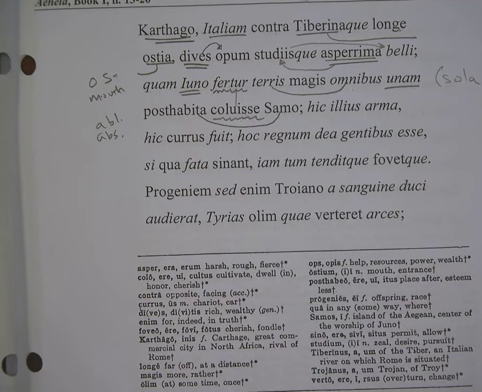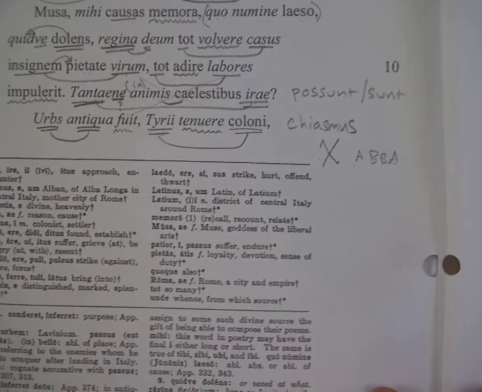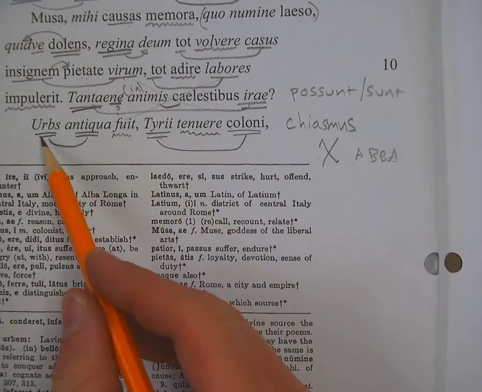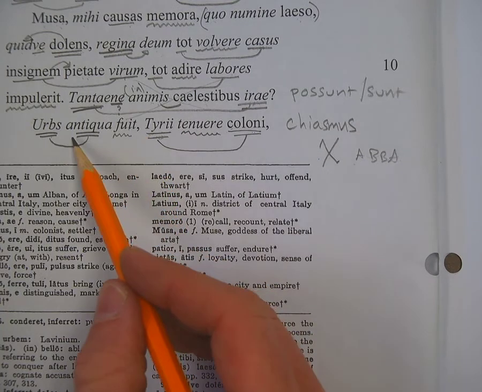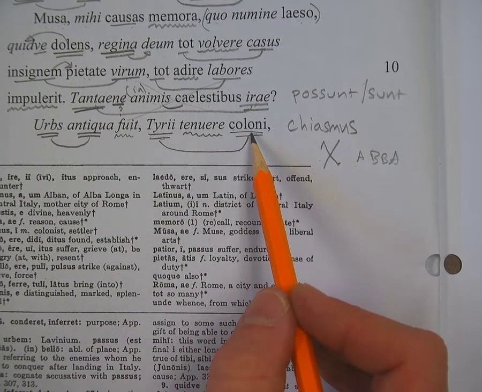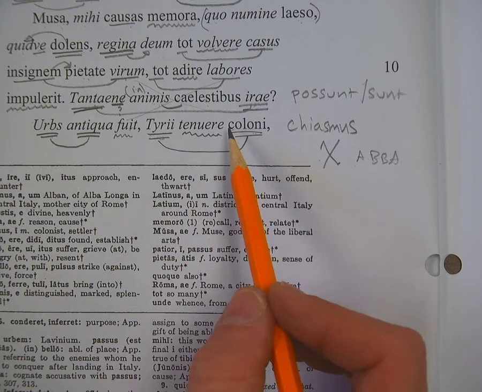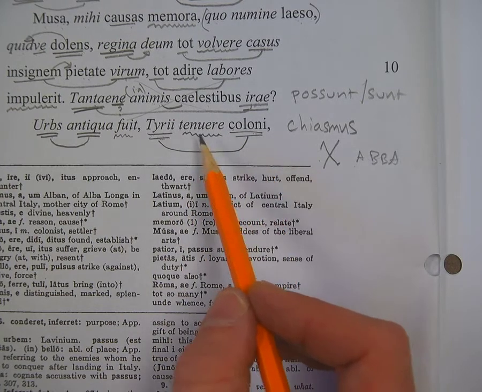Okay, salvete. So just recapping, this is part 2 of lines 12 through 33. We got Urbs antiqua fuit, there was an ancient city. Tirii tenuere coloni, the Tyrians, colonists, held it.